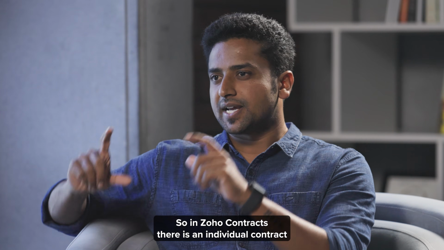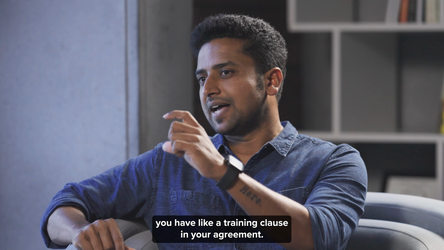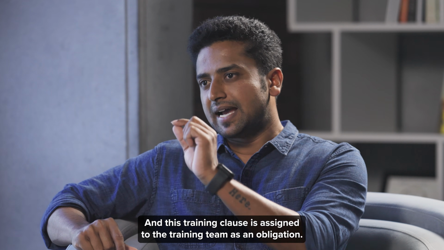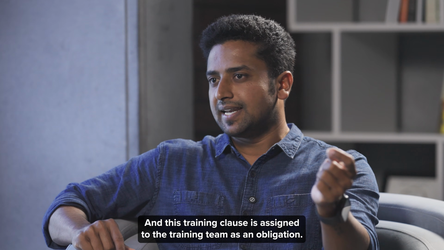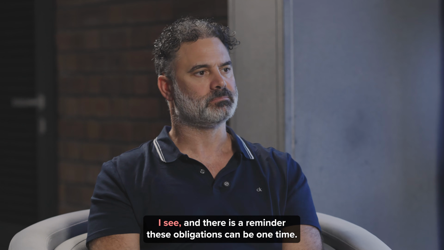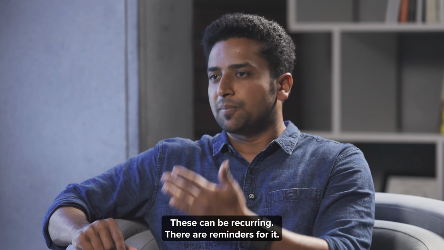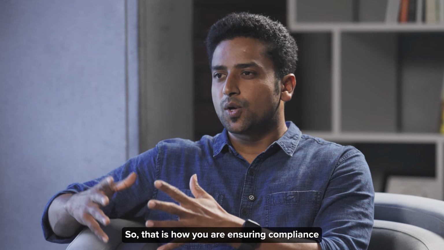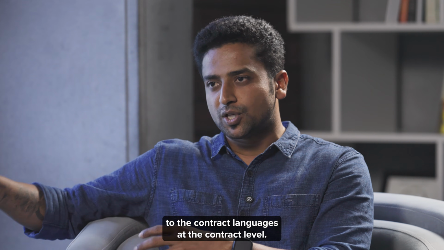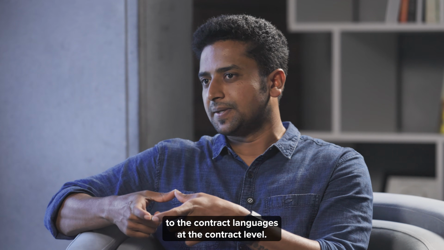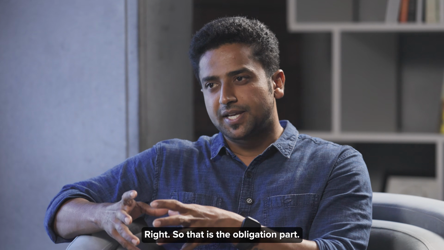So in Zoho Contracts, there is an individual contract. You have a training clause in your agreement, and this training clause is assigned to the training team as an obligation. And there is a reminder. These obligations can be one time, these can be recurring. There are reminders for it. So that is how you are ensuring compliance to the contract languages at the contract level, right? So that is the obligation part.